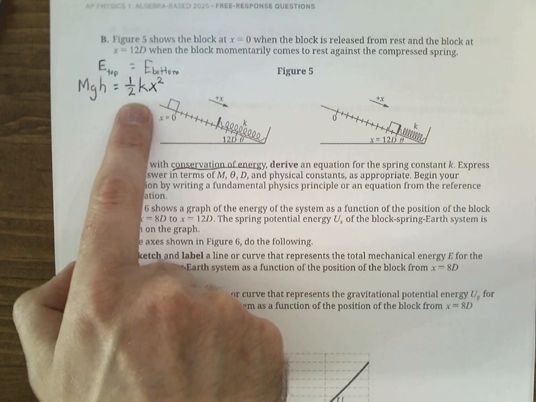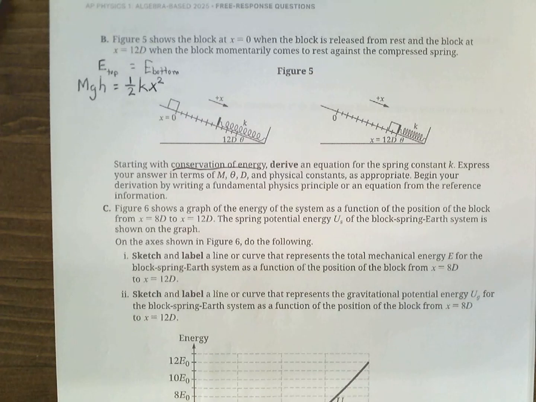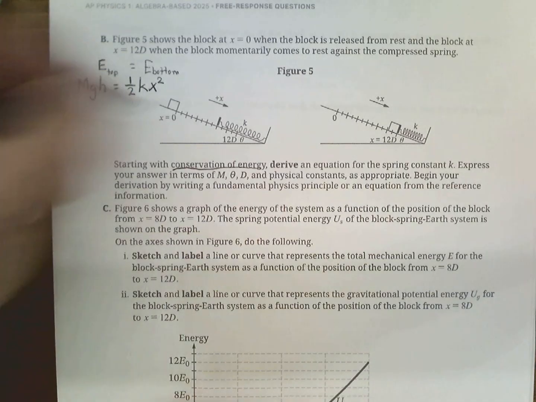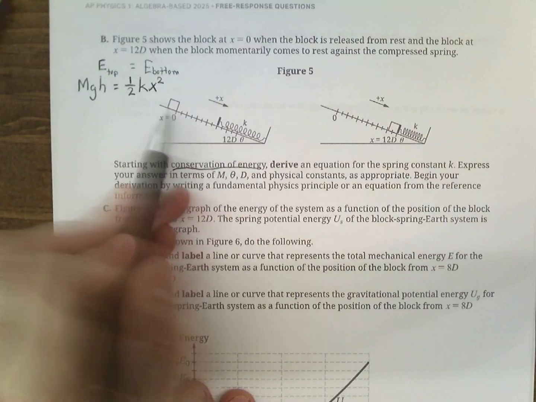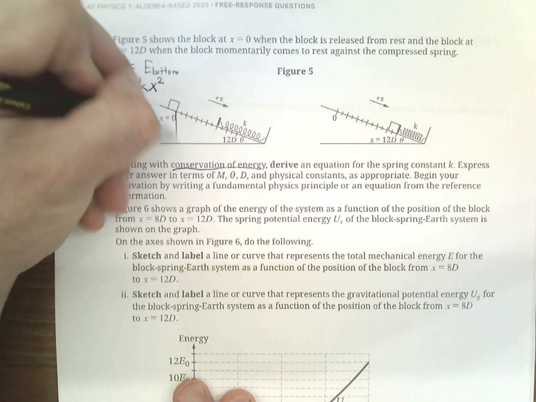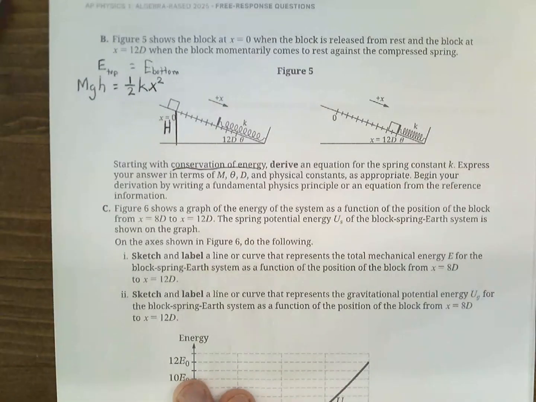We're not allowed to have h or x, so we need to eliminate those. And the way we're going to do that is with trigonometry. We're given the angle the ramp makes, and we're given the distance d along the ramp, and we want to find the height h that the block initially starts at.